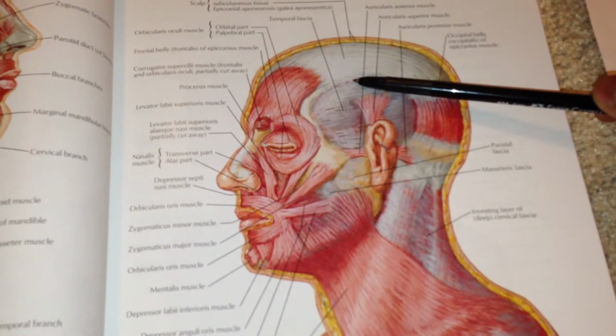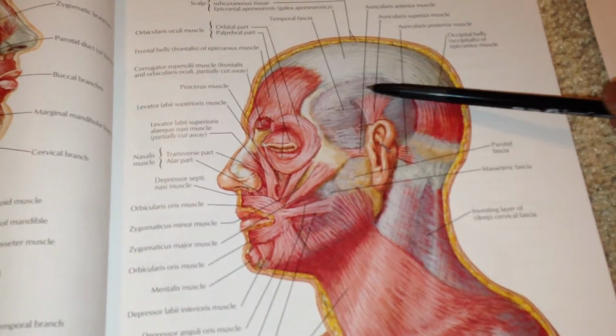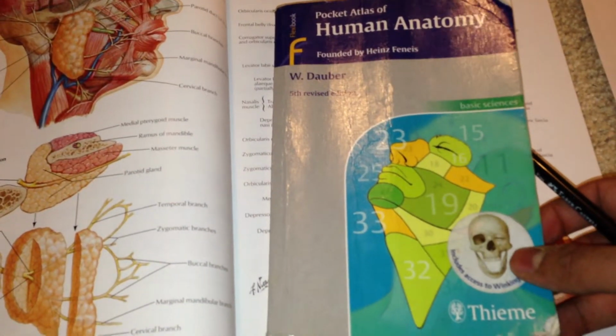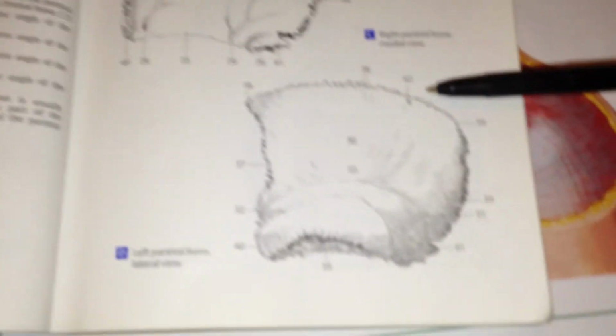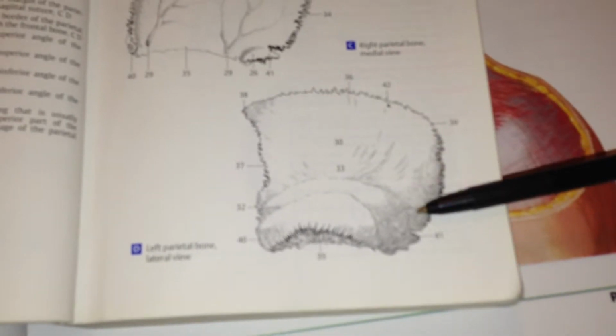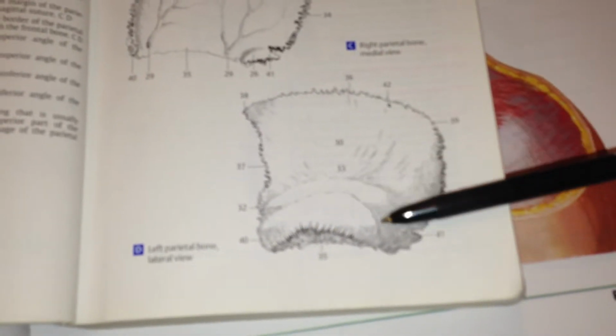The high attachment is going to be the superior temporal line on the parietal bone. Let me show it to you guys. If you use one of the Thieme pocket atlases, they're quite detailed. So if you go to the parietal bone, you're going to find a superior temporal line and an inferior temporal line.